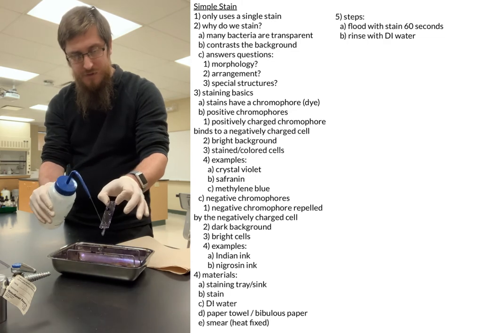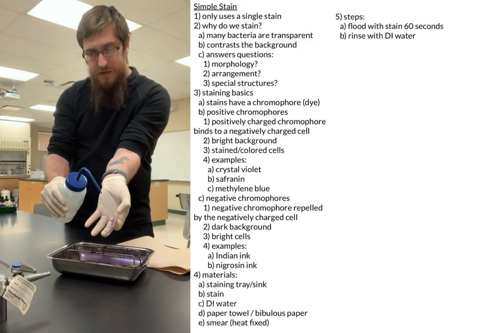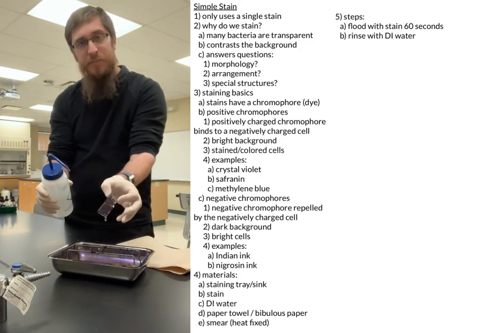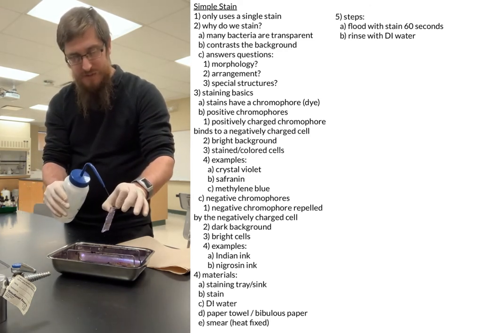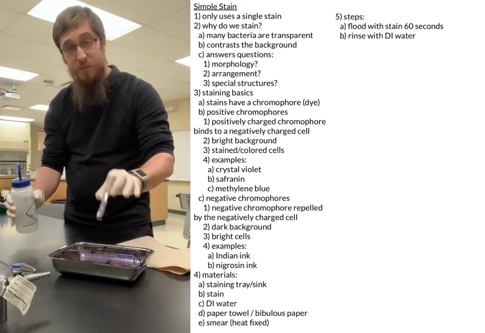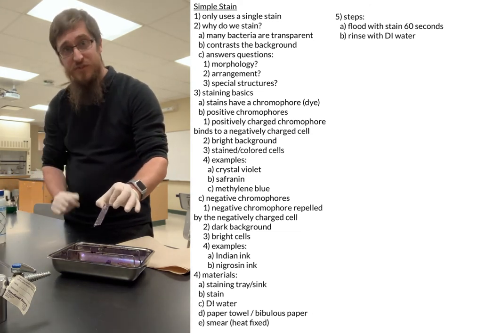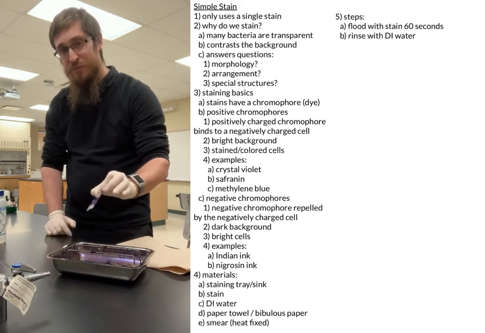Another thing that's good to do, you might have noticed that I cleaned the back as well. It's going to help a lot if you clean the back. It takes a lot of that background stain away, and it makes it easier to actually find what you're looking for when you look at it under the microscope. The biggest thing to note here, make sure you pay attention to which side is up and which side is down. It won't work if it's upside down when we do oil immersion.